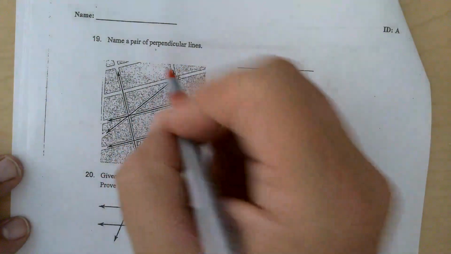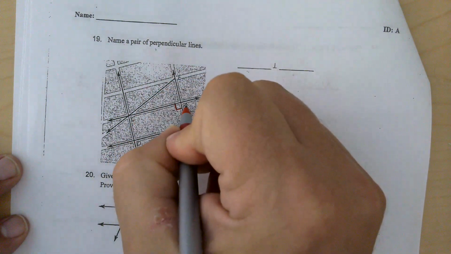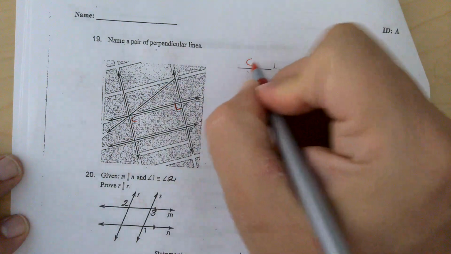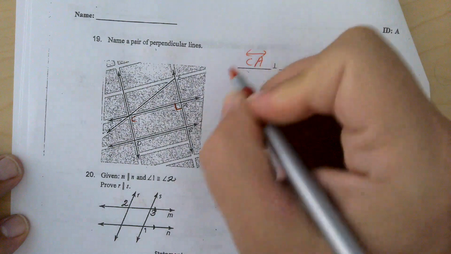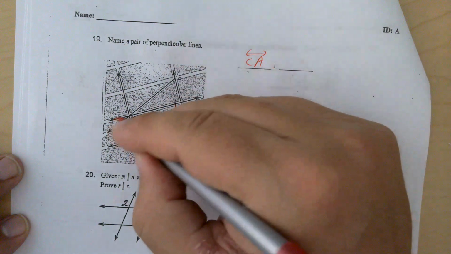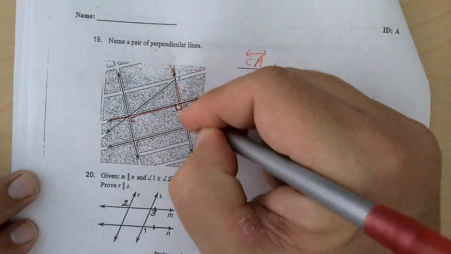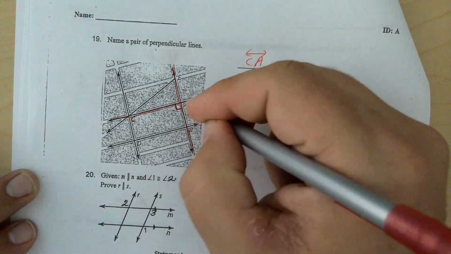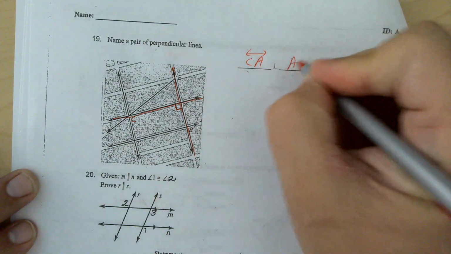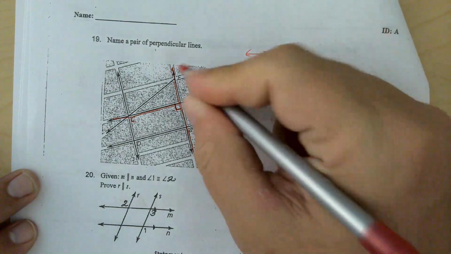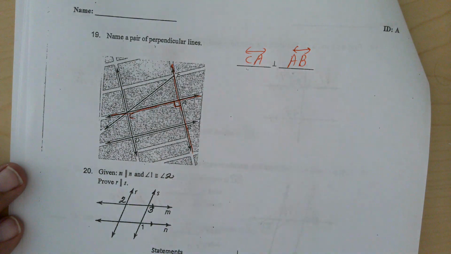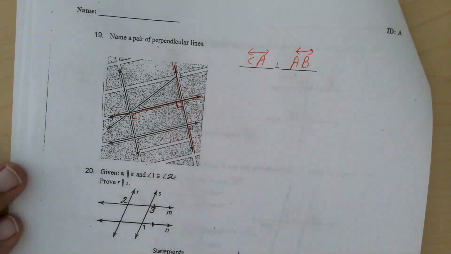This looks like a C and A. So I'm going to use line CA or AC, and it's going to be perpendicular because of the 90-degree angle I see to A, B, and again, any combination of the letters that are on this line you can use. So I'm just going to say CA and AB are perpendicular.